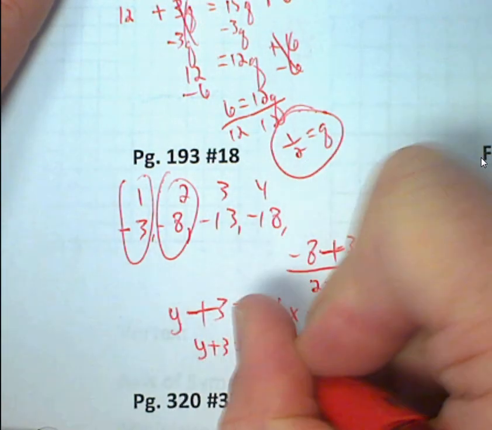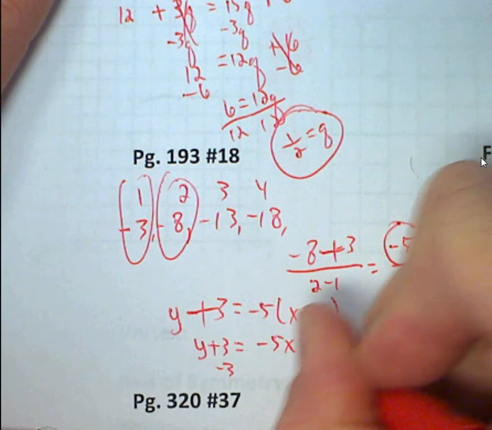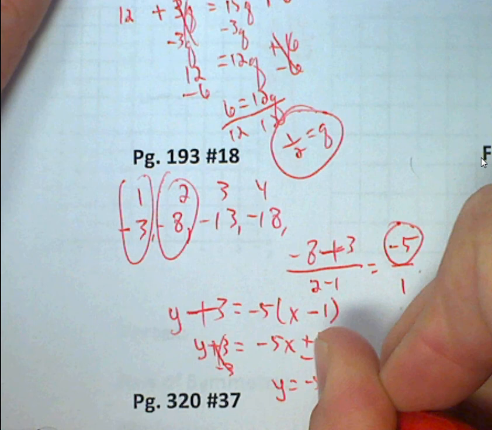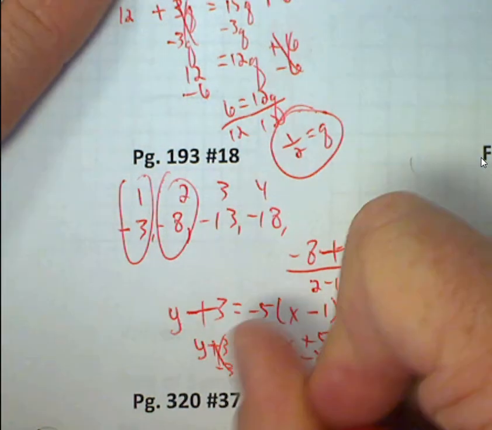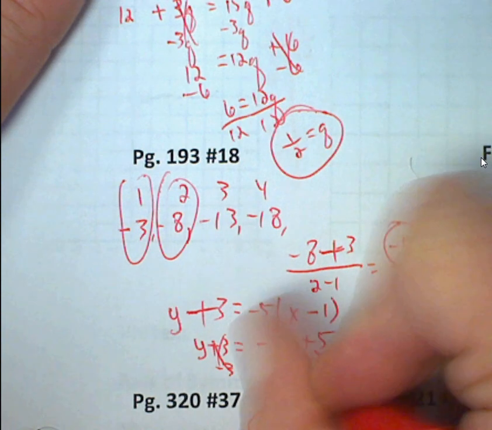Y plus 3 equals -5x plus 5, minus 3, minus 3, y equals -5x plus 2. Now to finish this as an nth term, I say a sub n equals -5n plus 2.